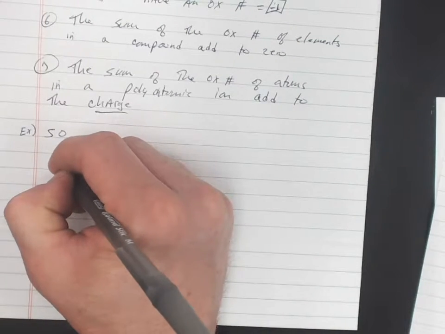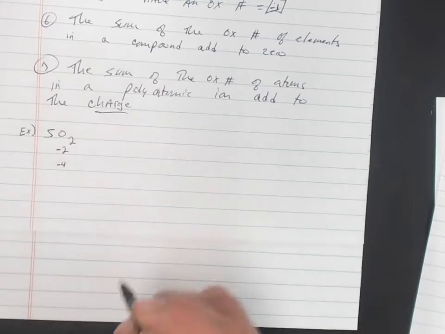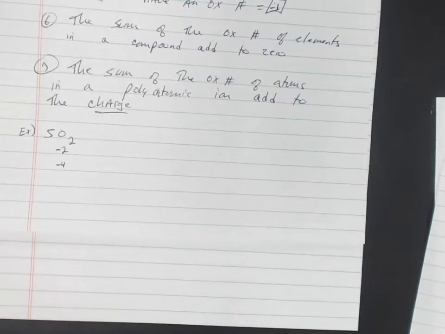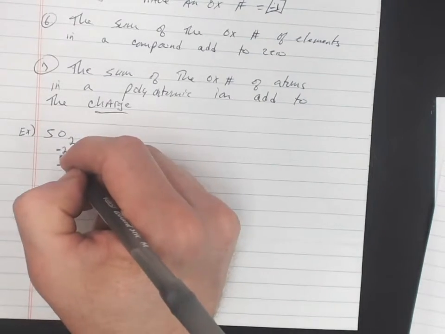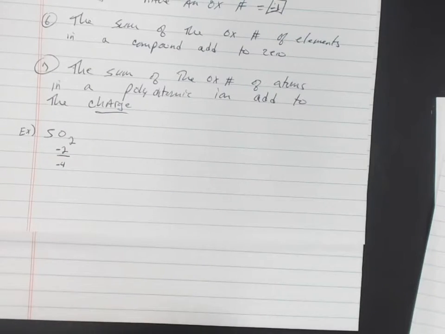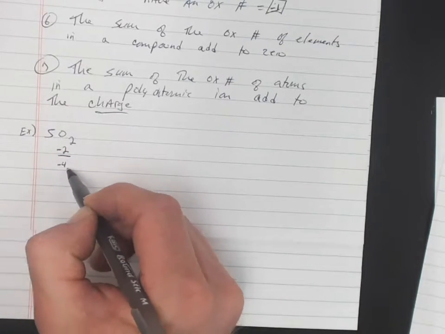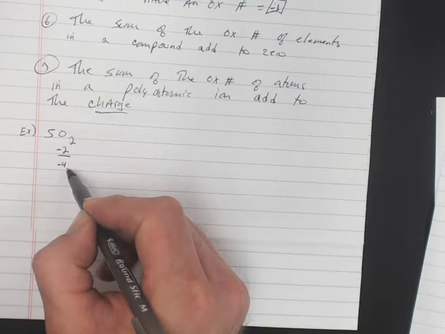So the total charge coming from the oxidation numbers is -4. If they ask for the oxidation number of oxygen, you always put the top number. This is the oxidation number. This is the total charge coming off of the oxidation numbers added up.